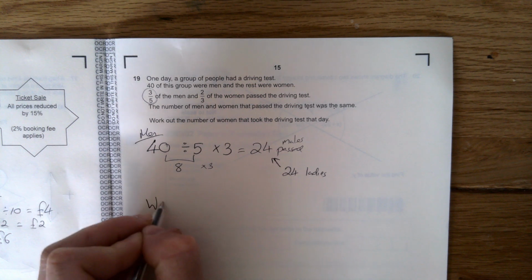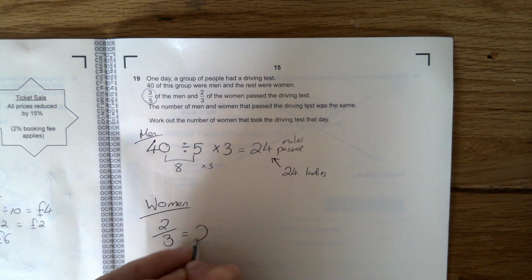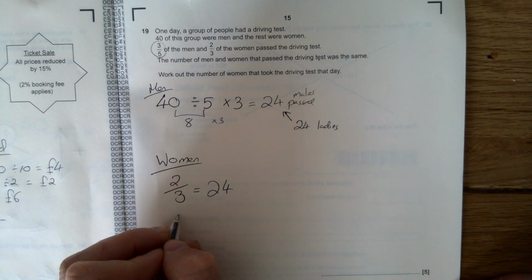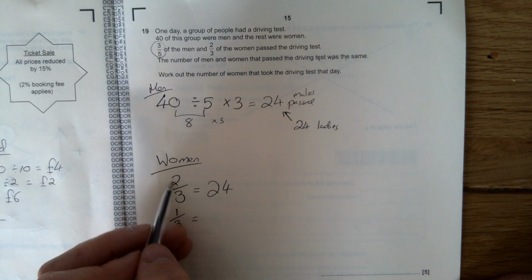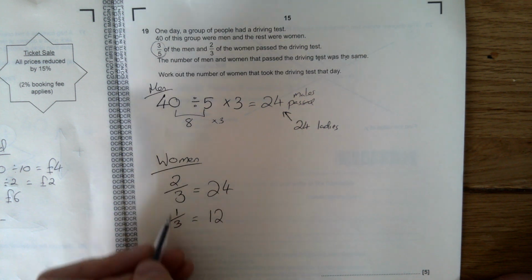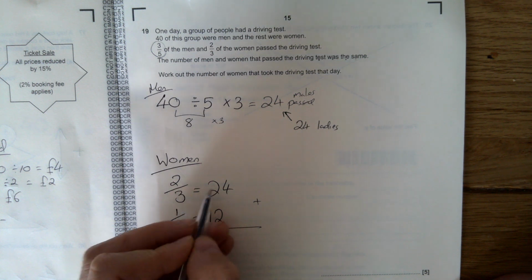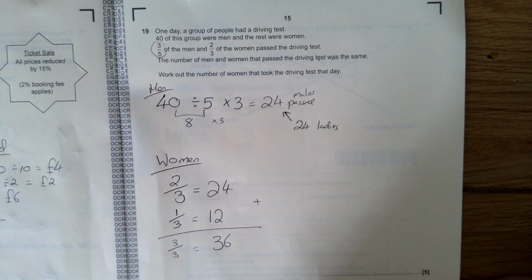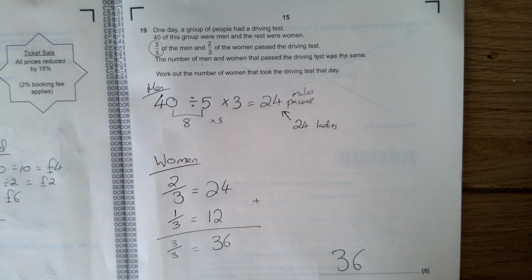Okay, so for women, what we now know is that 2/3 who passed is equal to 24. What we need to know then is what 1/3 would be. So 1/3 would be half of this amount, because we've got 2/3. Now that we know that we've got 2/3 and 1/3, if we add this together for 3/3, we've got 36 ladies took the test. Okay, so for a 5 marker, not a huge amount necessarily to do, which is always a win.